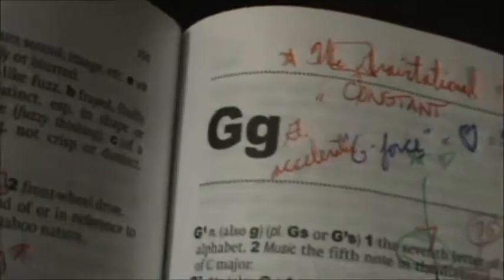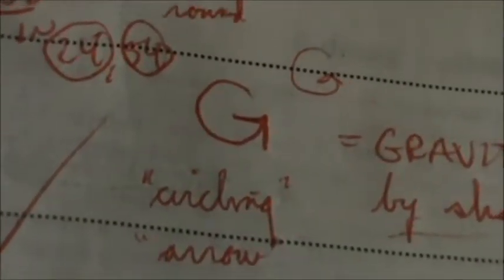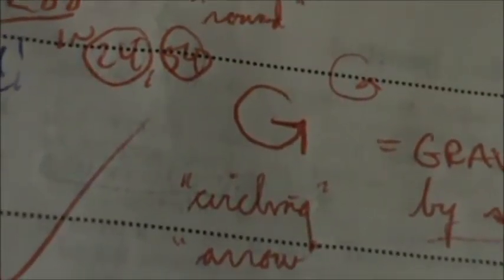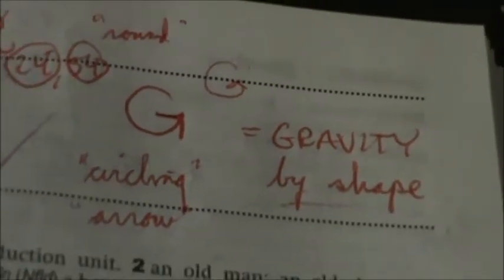But there it is. And I was just meditating on the shape of the letter G. It's an arrow. When you draw a capital G, it's a circle that is an arrow, as if something is traveling in a circle. Well, that's gravity. That's the first thing that comes to mind, gravity at work, maintaining the orbits of the planets in circular motion. So it's an arrow. That's the shape of the letter G. Gravity is the key word for the letter G.